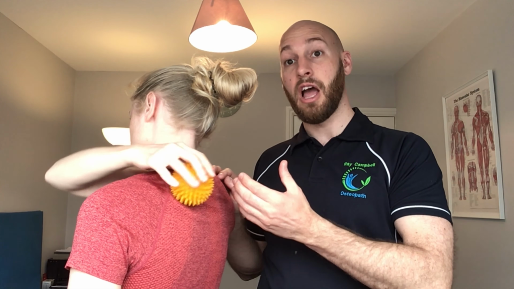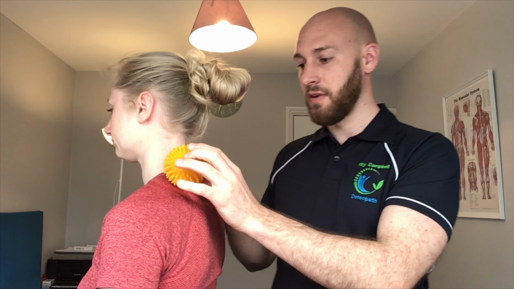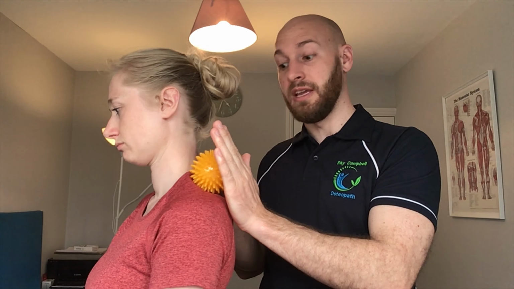You can work this up into the neck as well, or if you want a little bit more pressure, what you can actually do is rest the ball against the wall. So I'm going to take that for you, Flo. Flo will then lean back slightly with a little bit of pressure onto the ball, and then she'll just roll slightly side to side and work into that trapezius muscle.